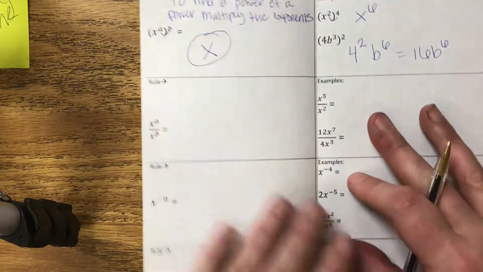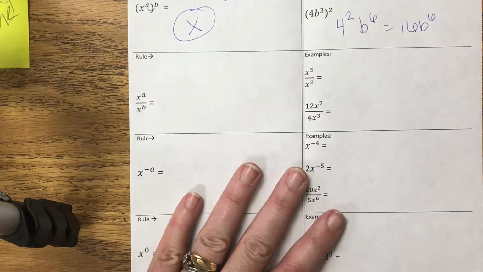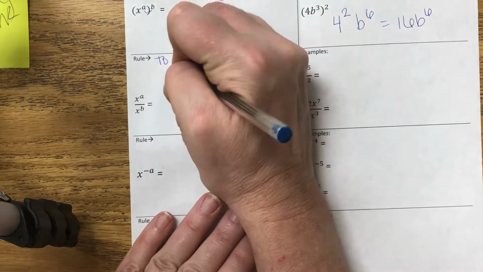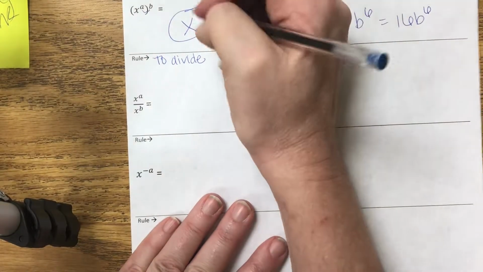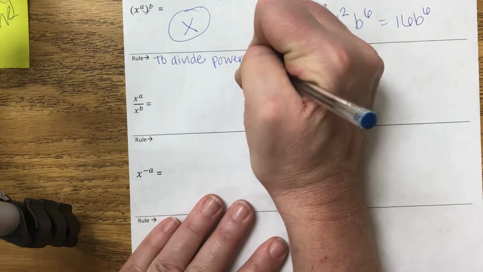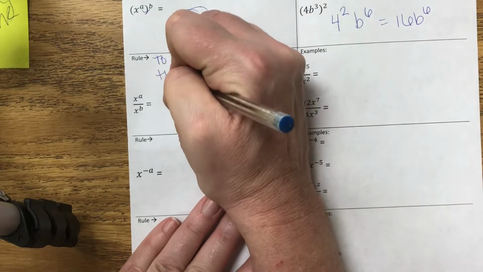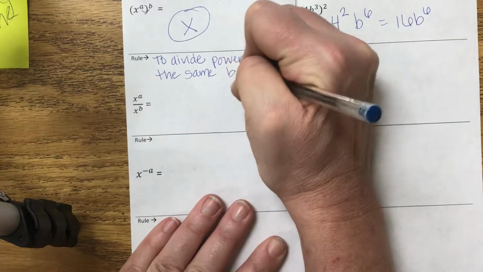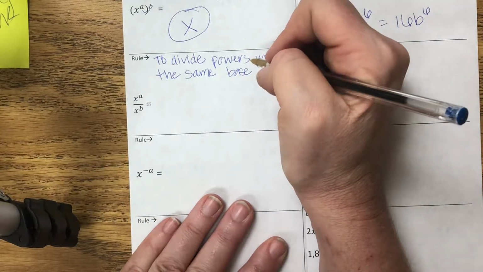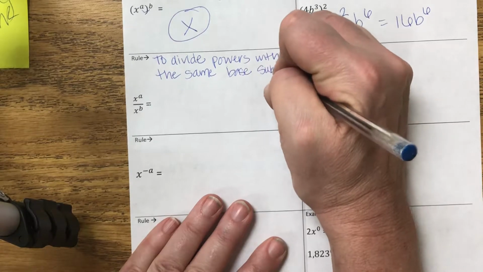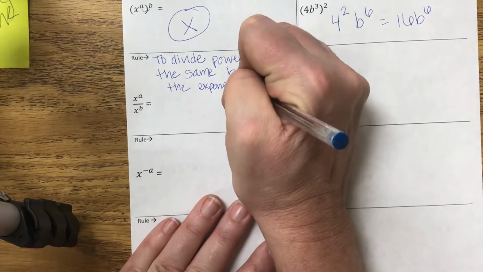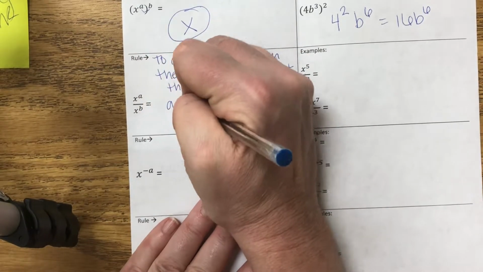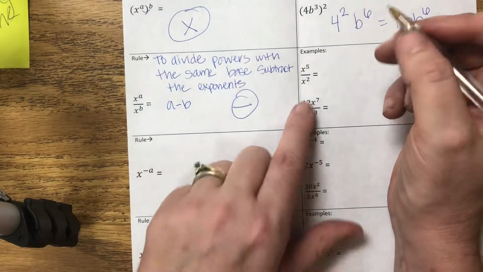Okay, next is the quotient rule. And on that one, the rule is to divide powers with the same base, subtract the exponents. So remember, we take a and we subtract b. So the key on this one is subtract.